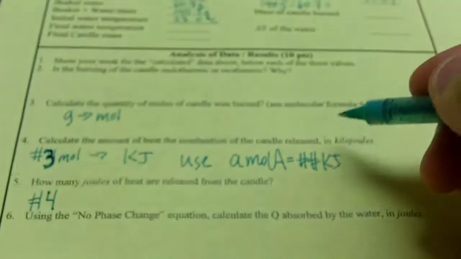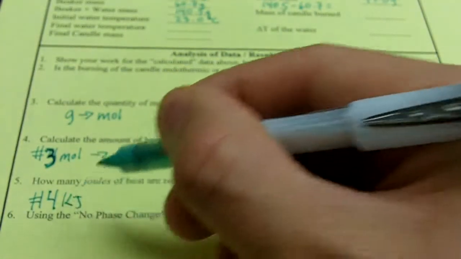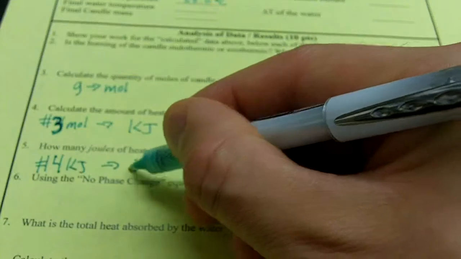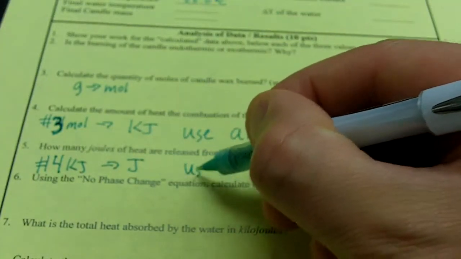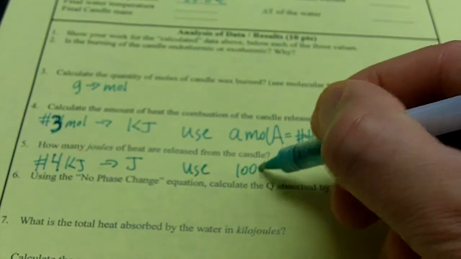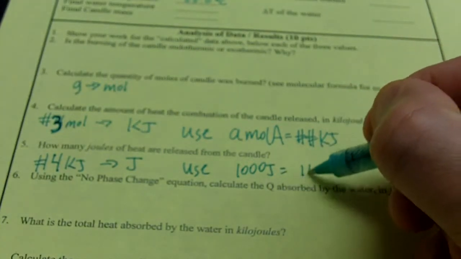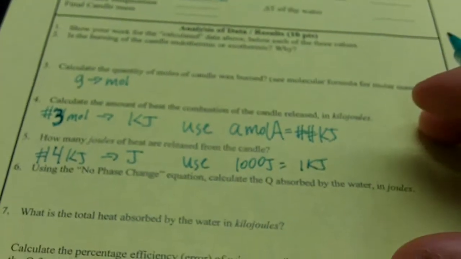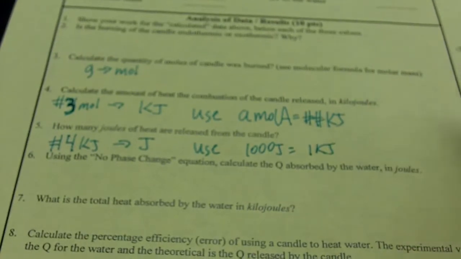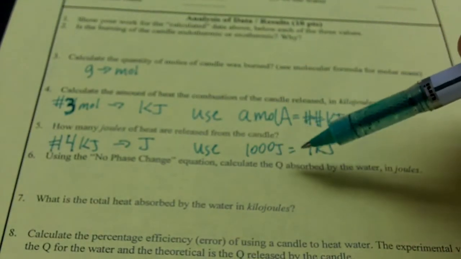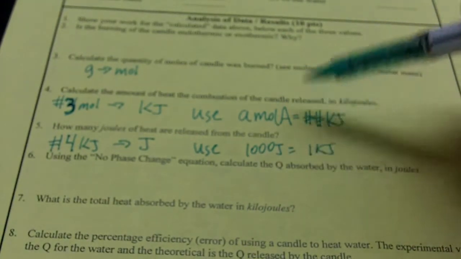So for number 5, that's the answer from number 4, and of course that's going to be kilojoules, and you want to convert that into joules. You want to use 1,000 joules equals 1 kilojoule, and then that's going to attract the heat that's released by the burning of the candle.